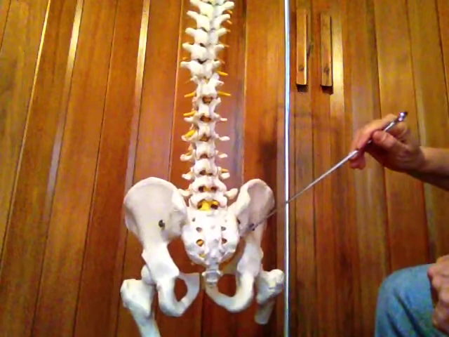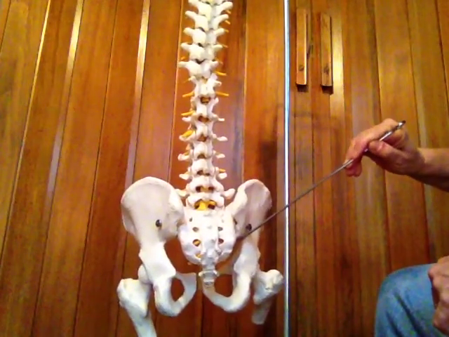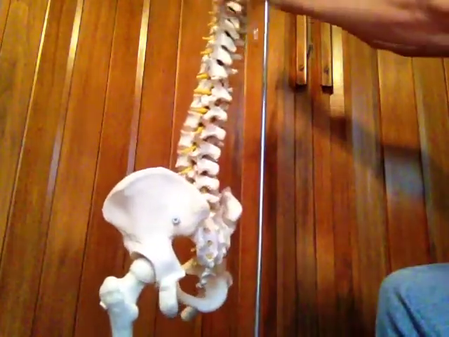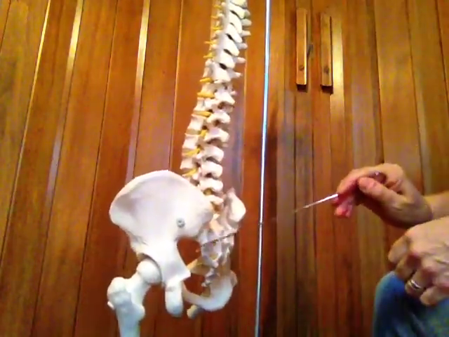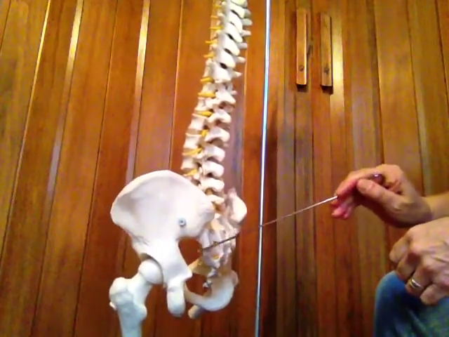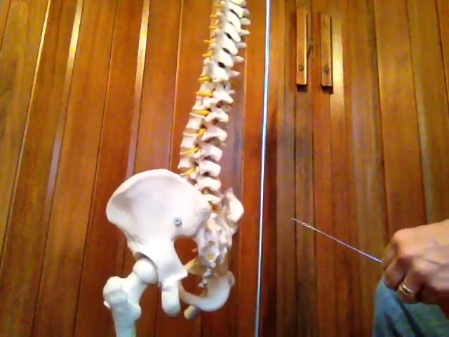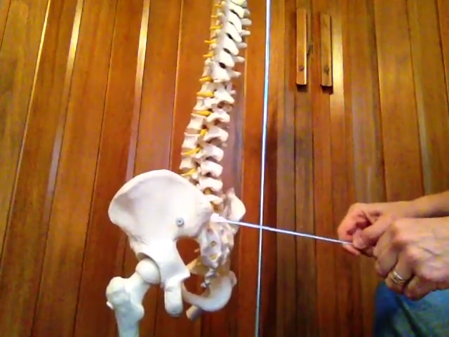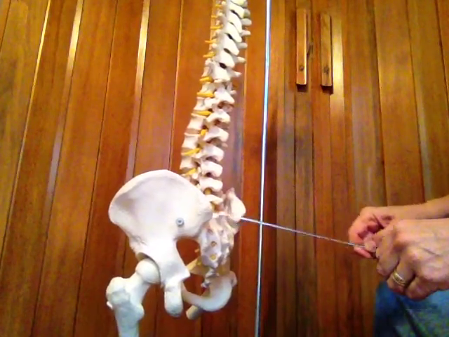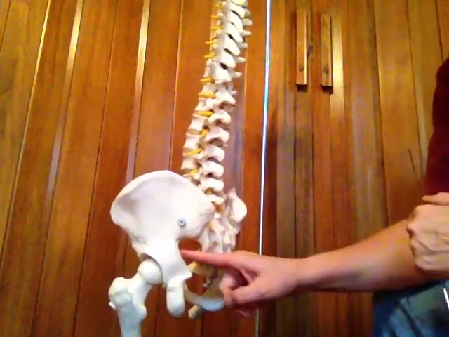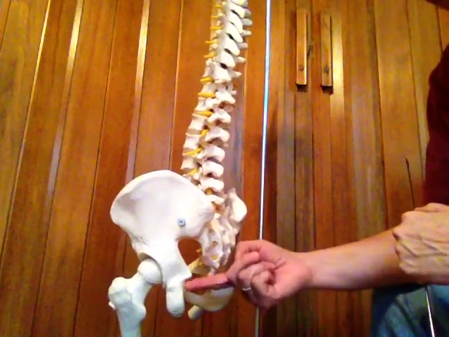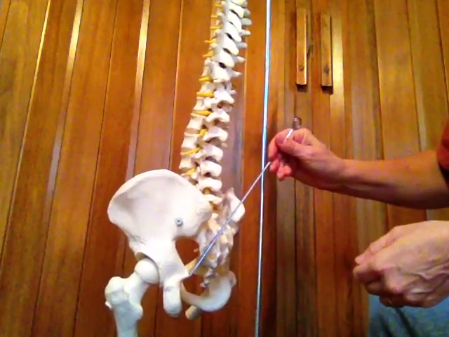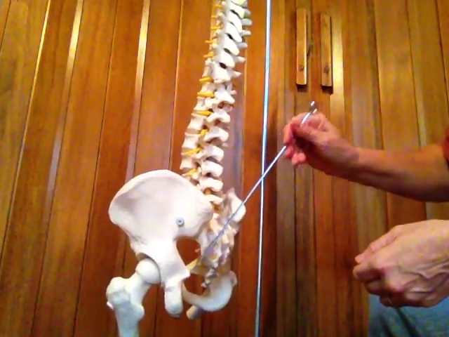When you go below the PIIS, you'll have a little bit of a curve, and this curve here is called the greater sciatic notch. This is where the sciatic nerve comes through the pelvis after it comes out of the sacrum area. At the bottom of the greater sciatic notch, you have the ischial spine. This is an area where you have ligaments attaching from the spine to the sacrum.